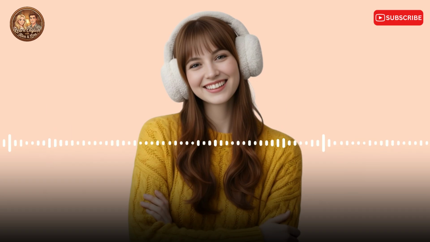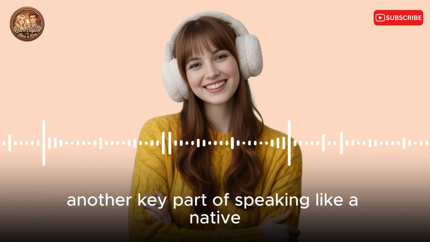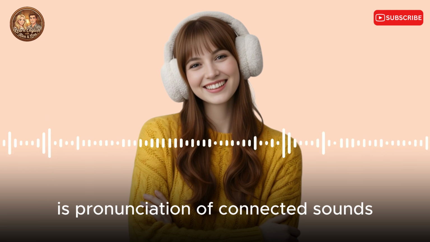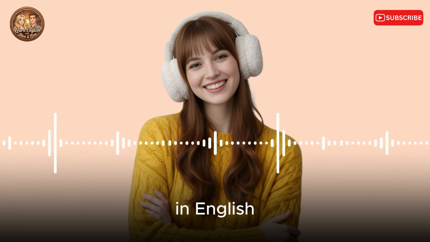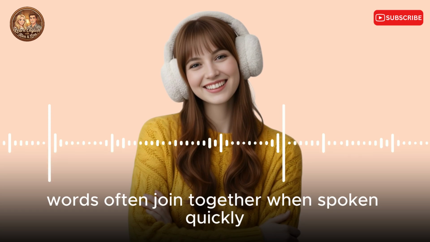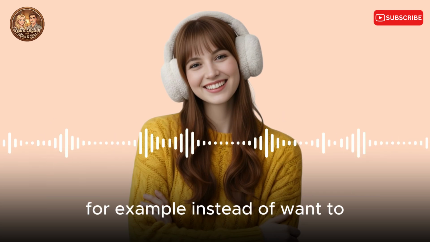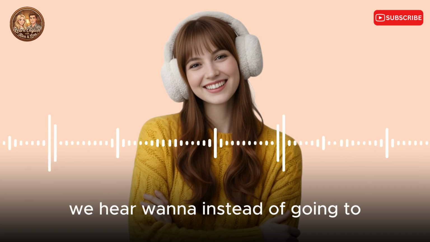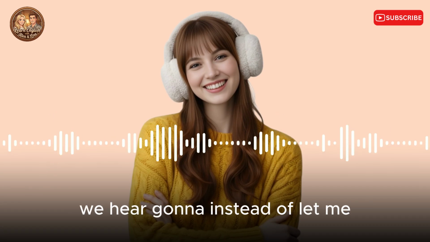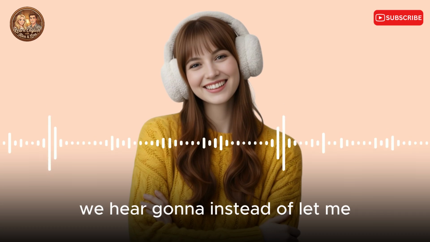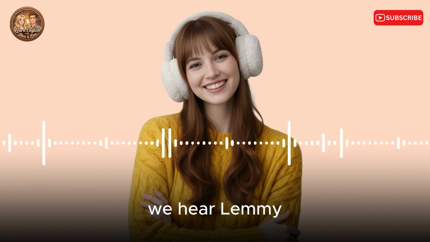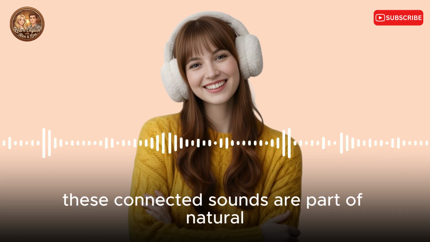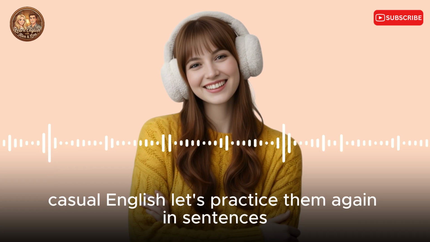Perfect. Another key part of speaking like a native is pronunciation of connected sounds. In English, words often join together when spoken quickly. For example, instead of "want to," we hear "wanna." Instead of "going to," we hear "gonna." Instead of "let me," we hear "lemme." These connected sounds are part of natural, casual English. Let's practice them again in sentences.